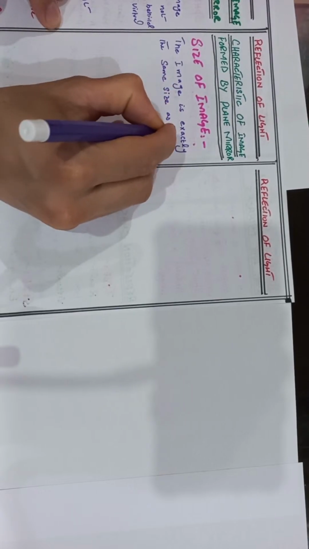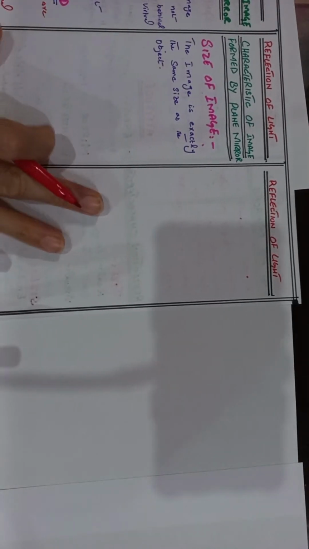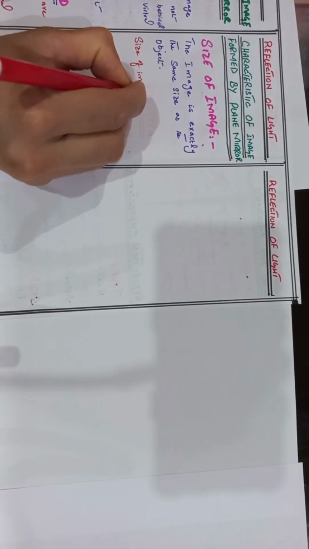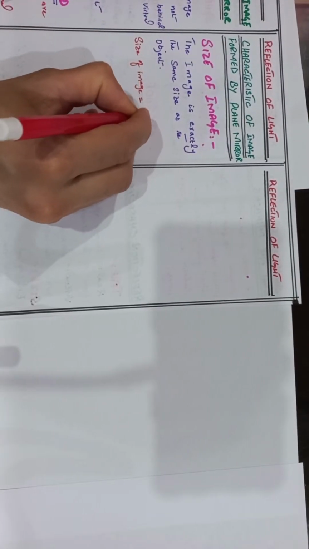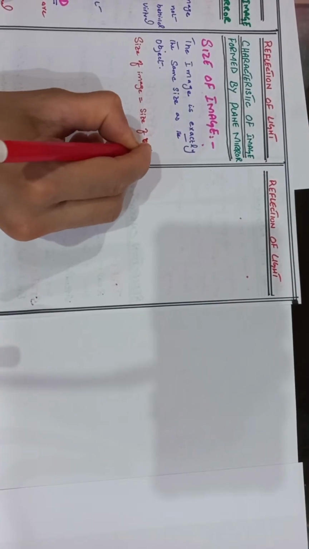as the object. So we can write that the size of the image is equal to the size of the object. So here we write that size of image is equal to the size of the object. Now we discuss the last property of the image formed by the plane mirror.